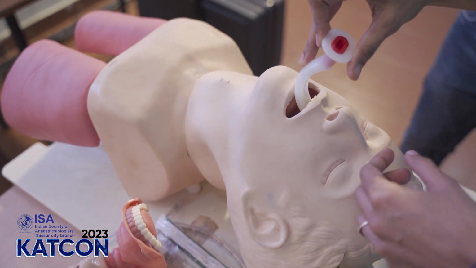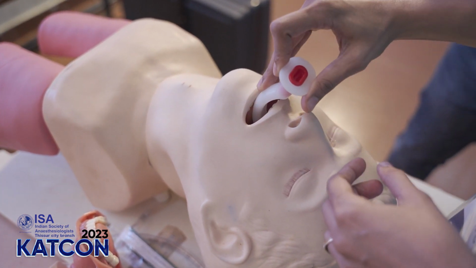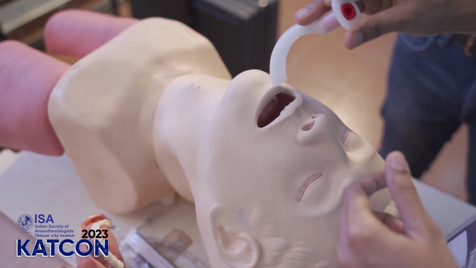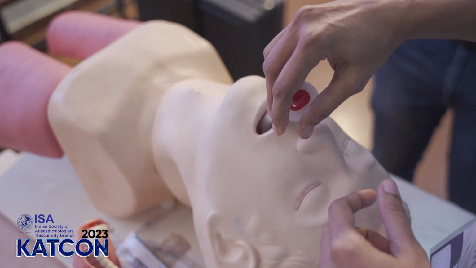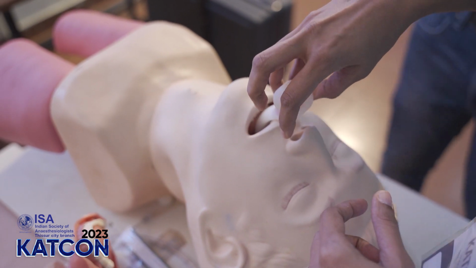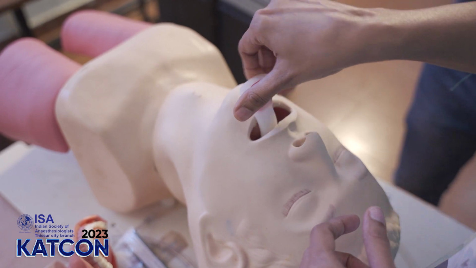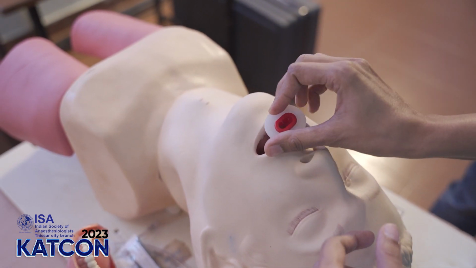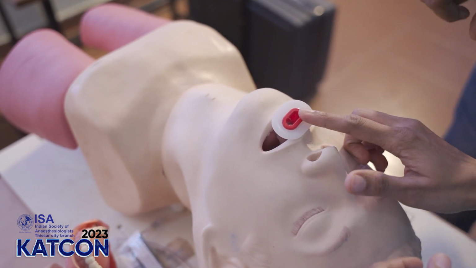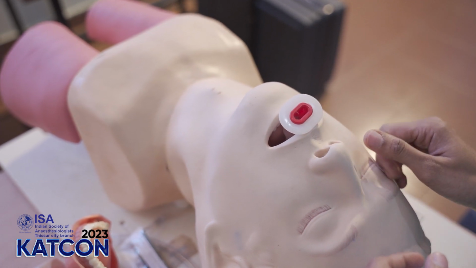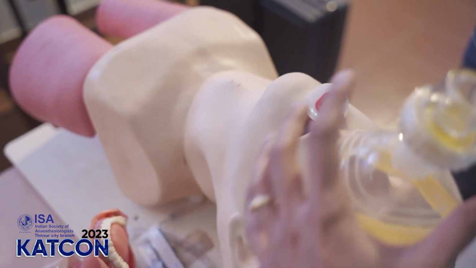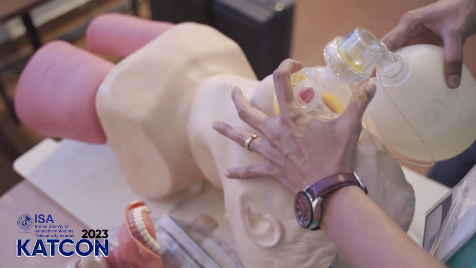You see that she is holding it upside down, inverted, and inserting it after putting ample amounts of lubricating jelly. And then she will turn it 180 degrees so that it remains in place. This is how you place a Guedel's airway, oropharyngeal airway, or simply an oral airway.